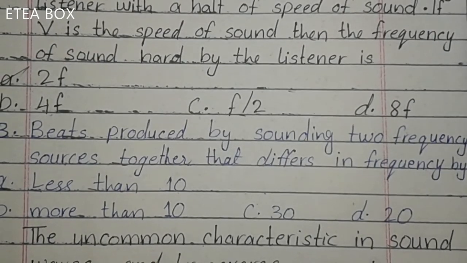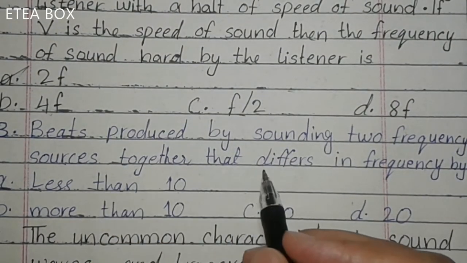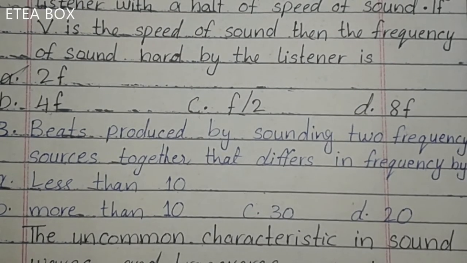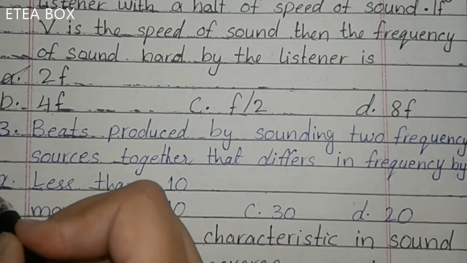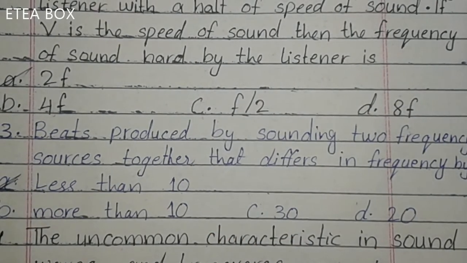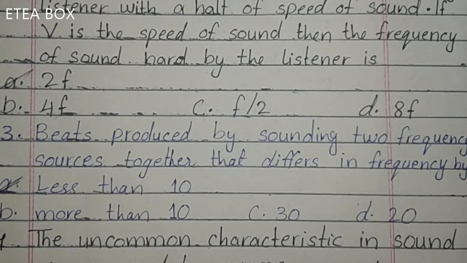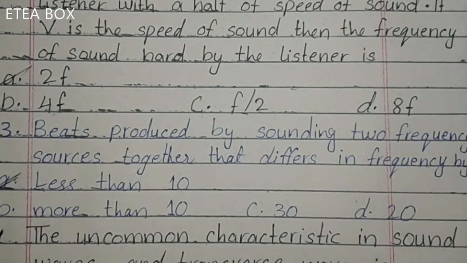Beats produced by sounding two frequency sources together that differ in frequency by? Now look here, the difference of frequency must be less than 10. In that case, the beat will be observed by the human ear.